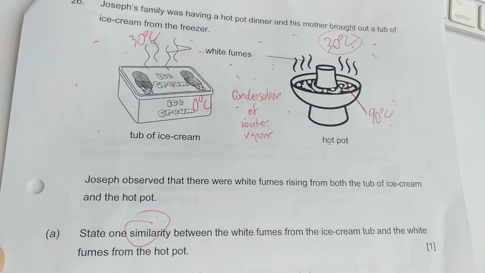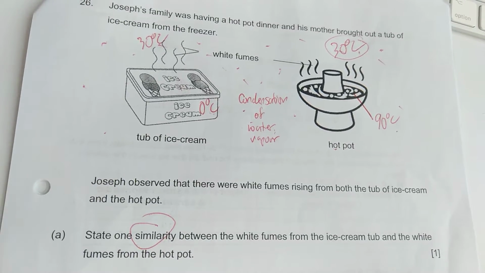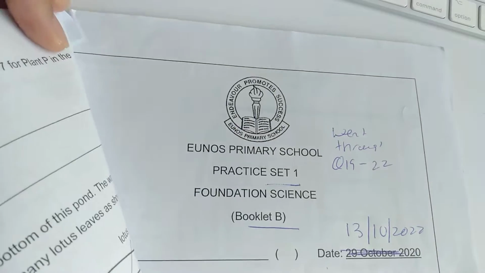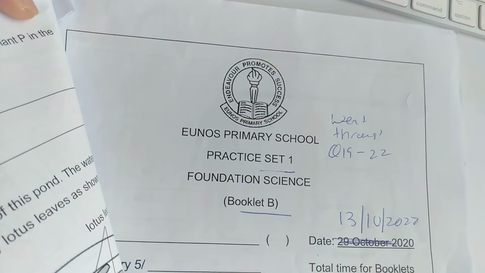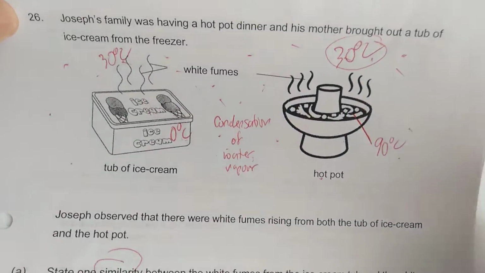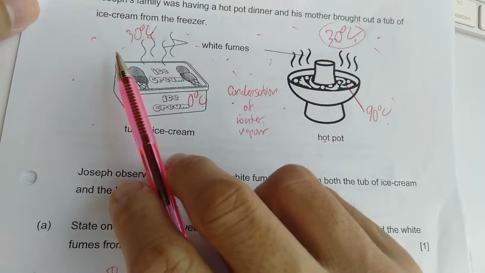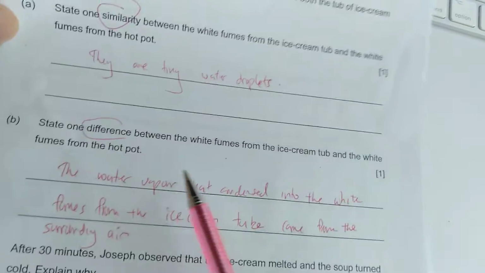Alright, this is part 2 of this video. I'll carry on from question 26. This is done for the Eunos Primary School Foundation Science Practice Set 1. So in part 1, we ended off at question 26 when I was explaining the answer for this.